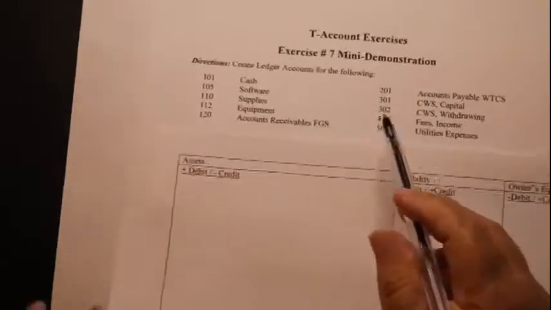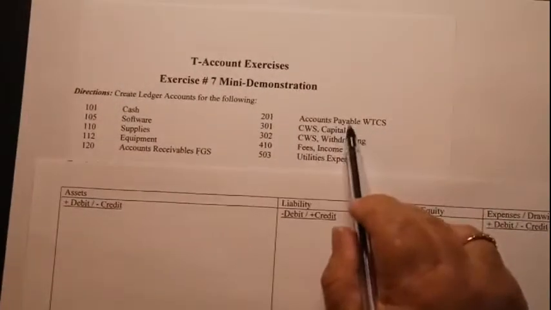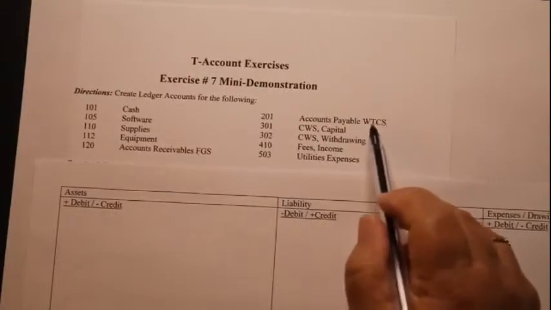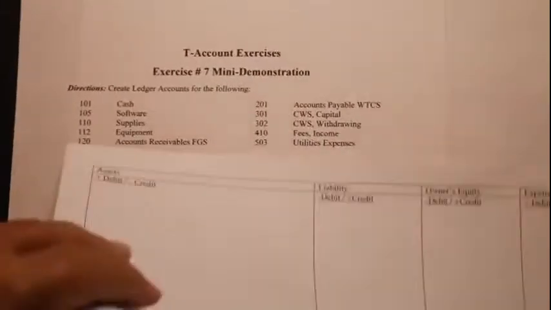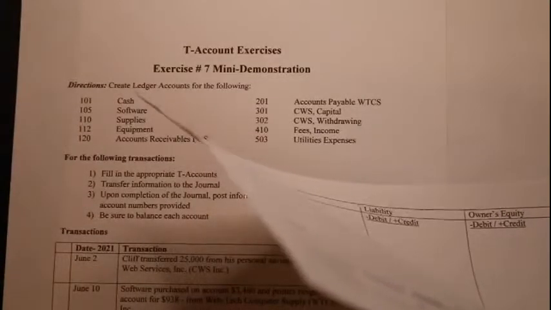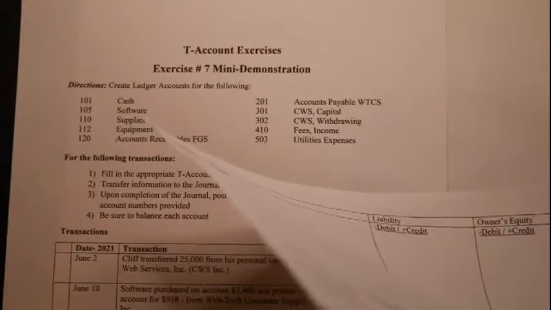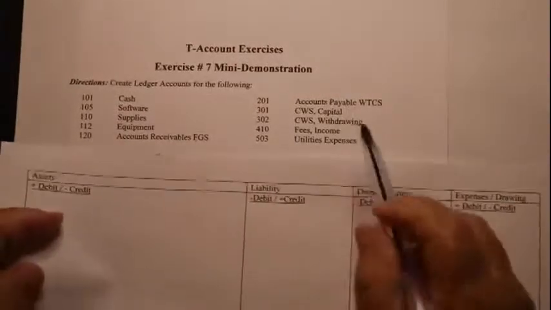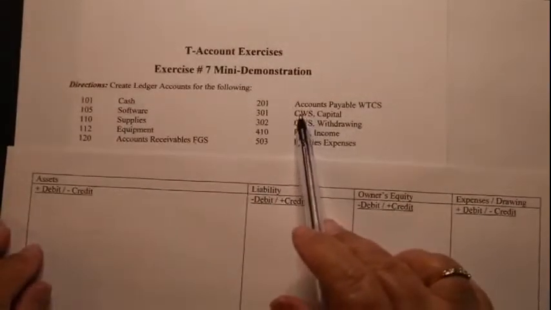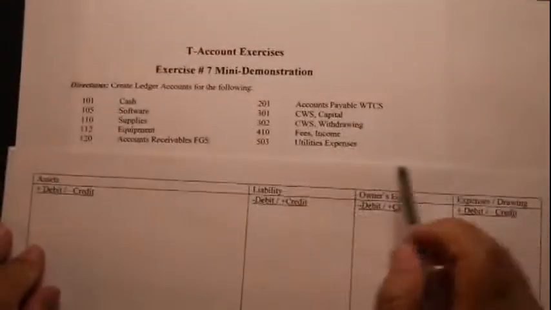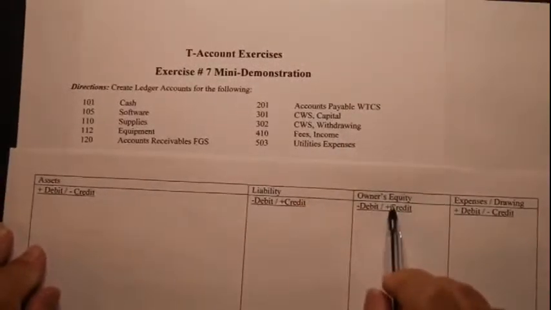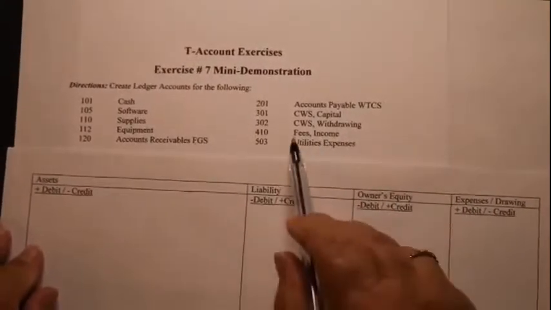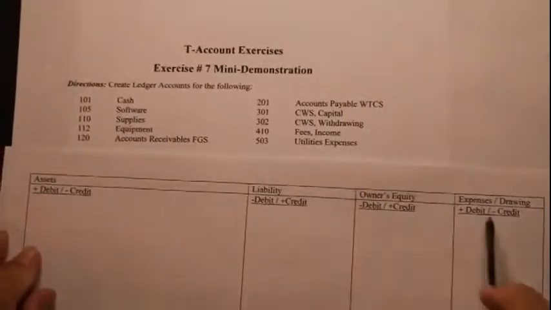Over here, we have accounts payable, WTCS, which is with Web Tech Computer Supply. Then CWS Capital and CWS Withholding. These are owner's equity. Capital goes here, withholding comes here, and fees income goes here, expenses goes here.